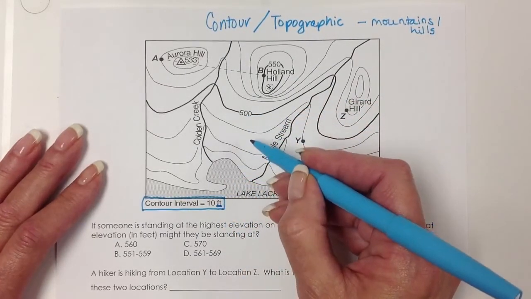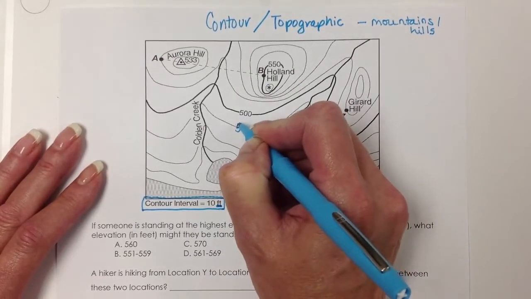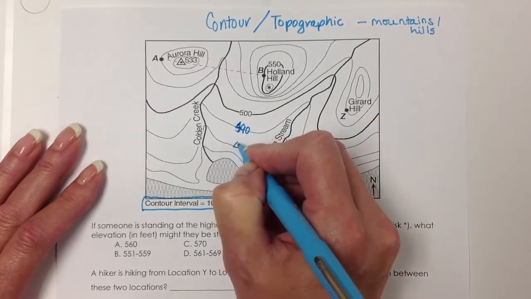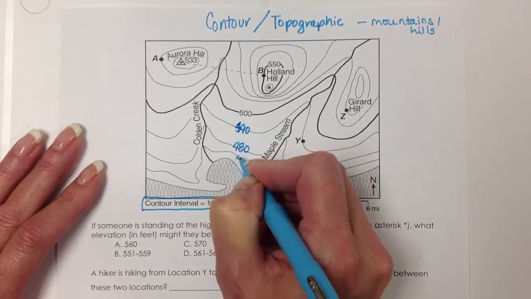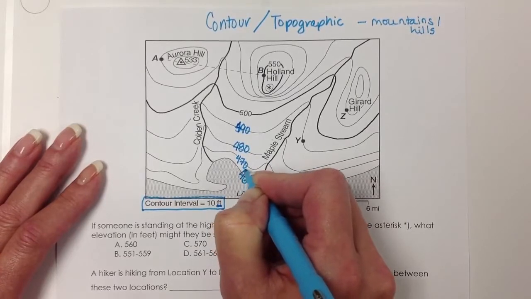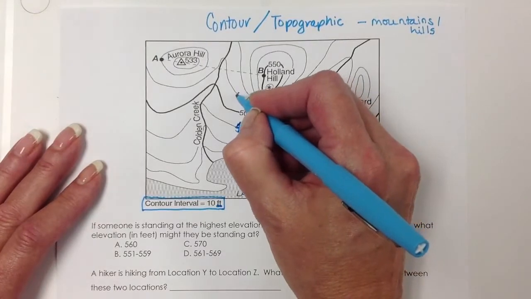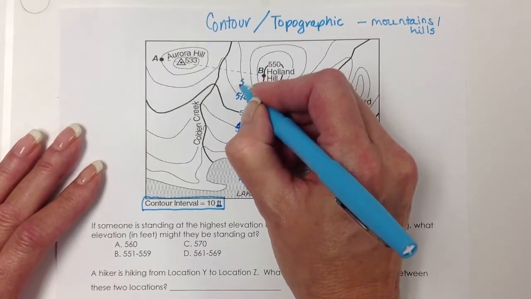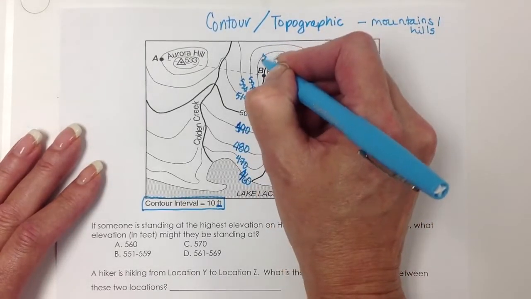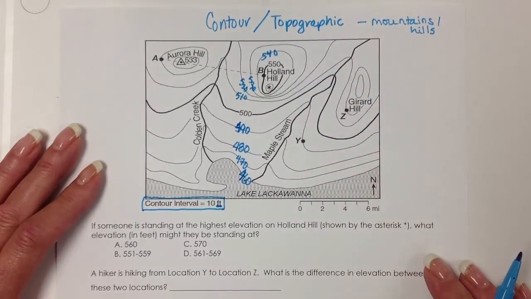So we're just going to start by labeling our contour lines. So this is 490. That's right, we're going down by 10. 480, 470, and 460 feet. Now we could go up as well. This must be 510. 520, 530, 540, and you can see the next one has been labeled for me with 550.